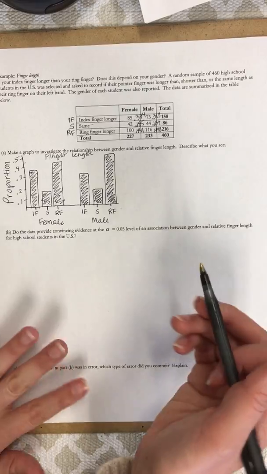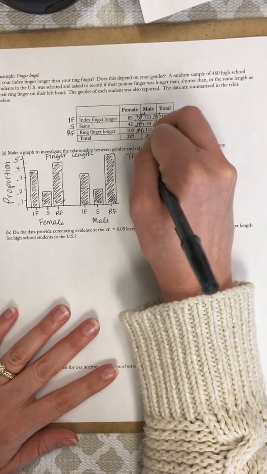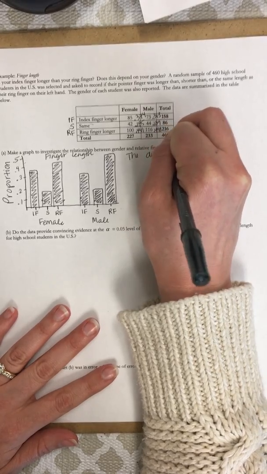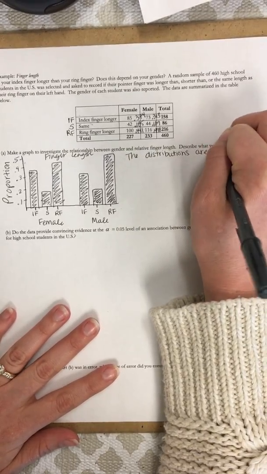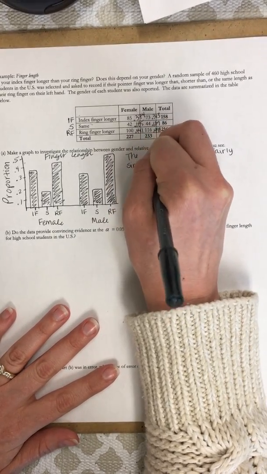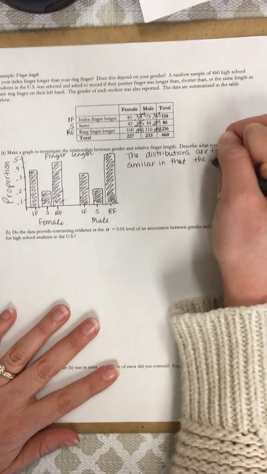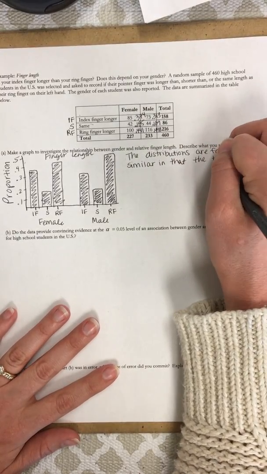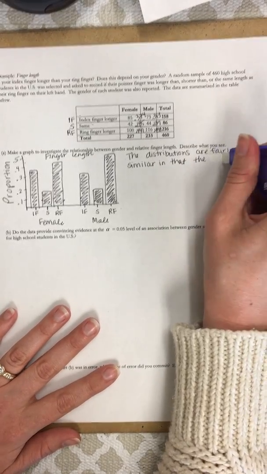So that's going to be the main difference we want to note.